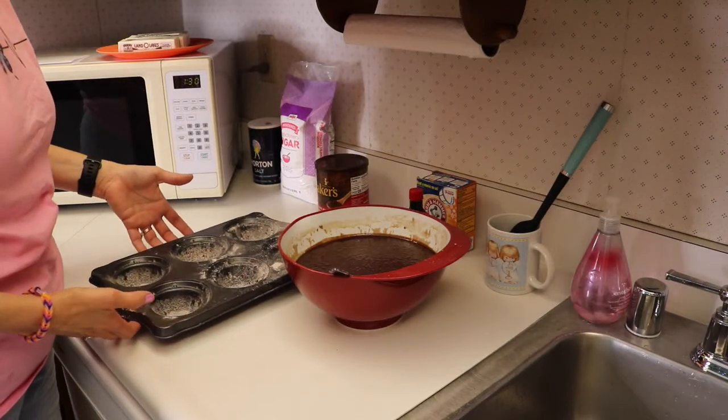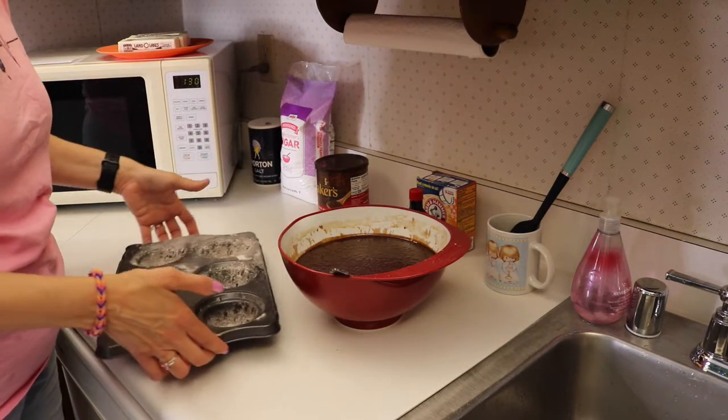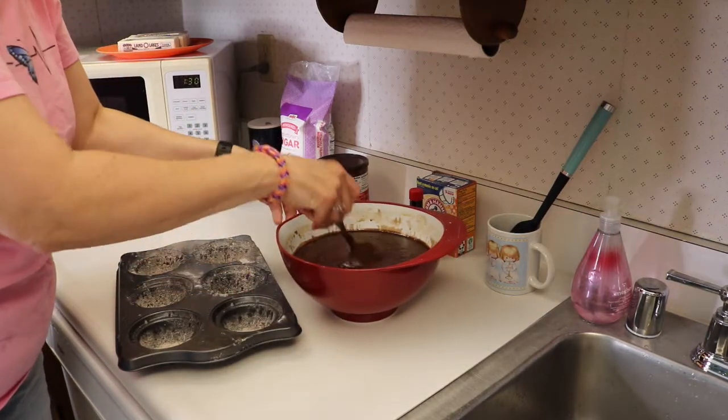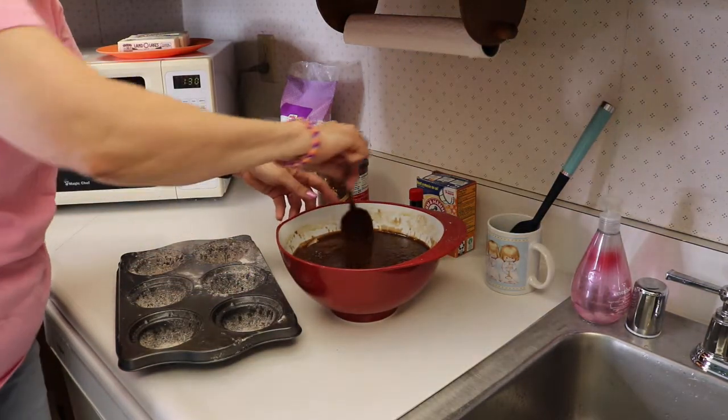We will fill the tray about halfway full, and then we're going to bake it for 16 minutes and put a toothpick in and make sure that they're done.